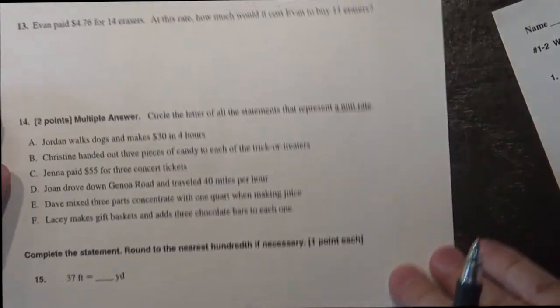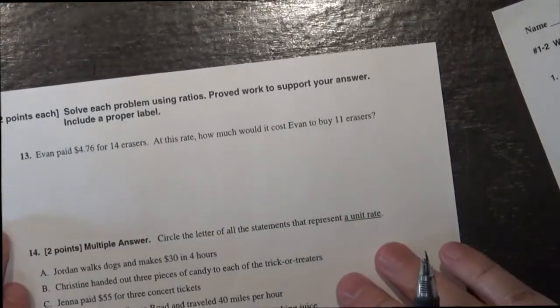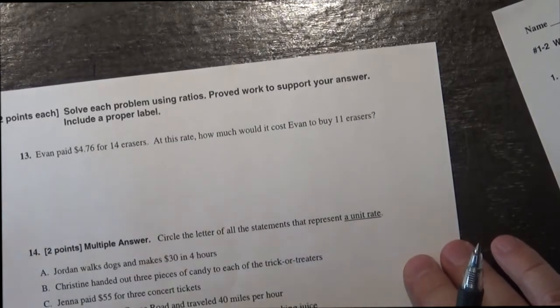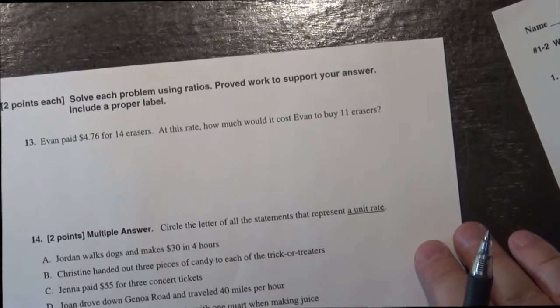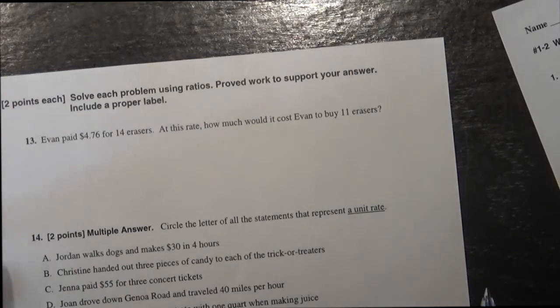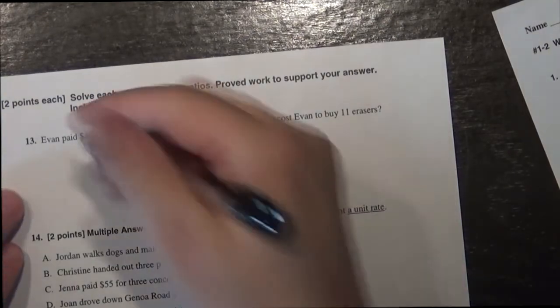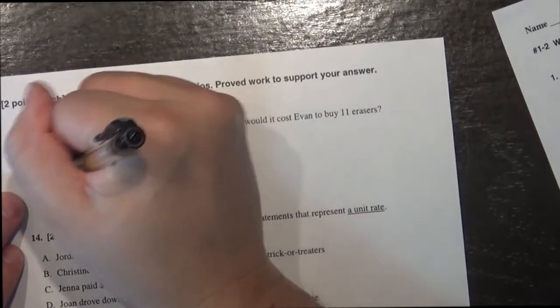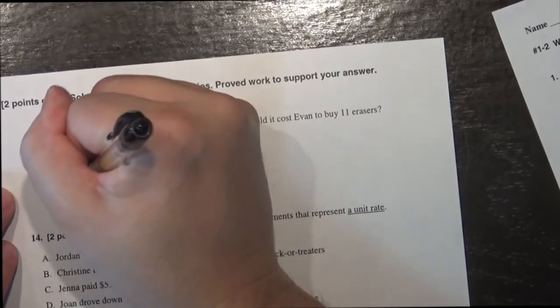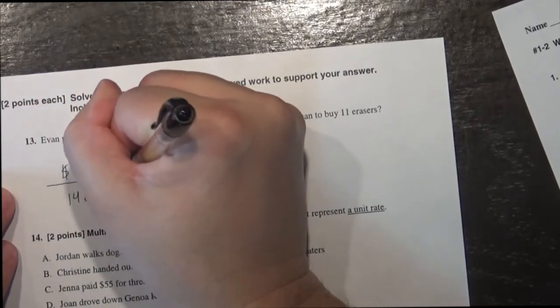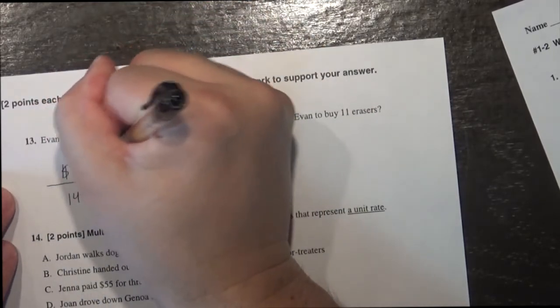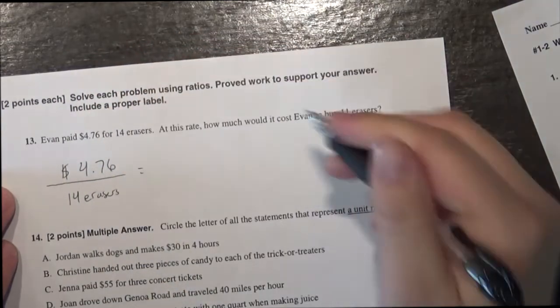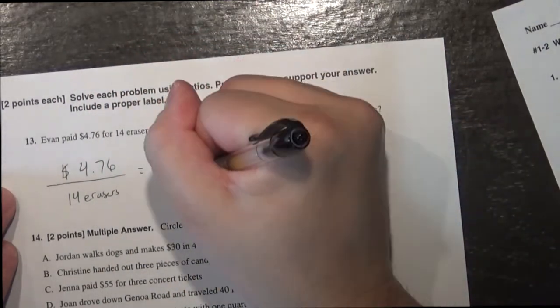Moving on now to number 13. Ooh, there it is. It says, Evan paid $4.76 for 14 erasers. At this rate, how much would it cost Evan to buy 11 erasers? Well, I'm going to go and make my ratio here. 14 erasers, and that was $4.76. I'm going to say that he's going to buy 11 erasers.